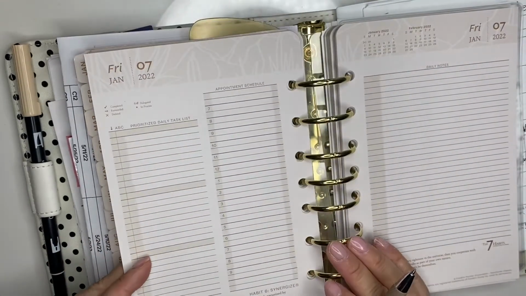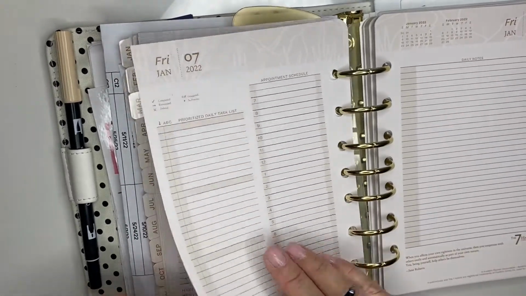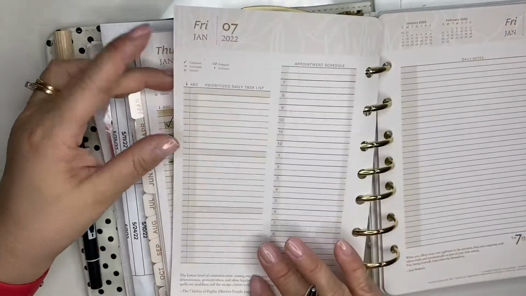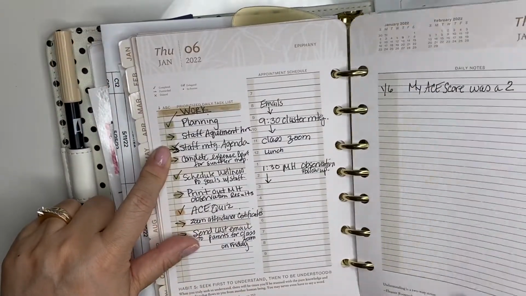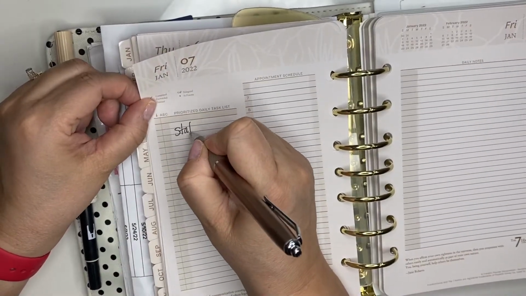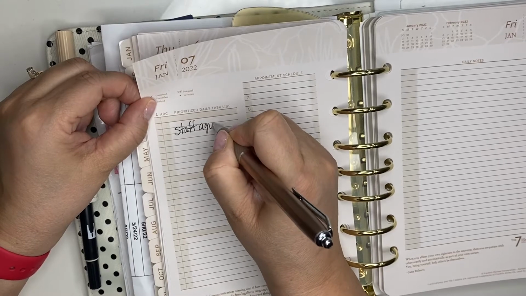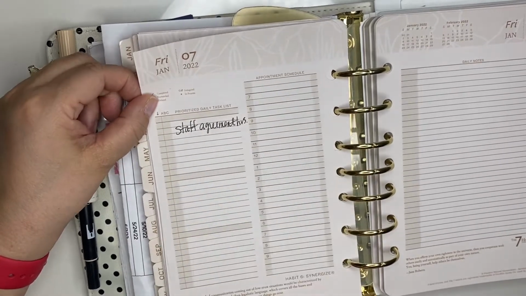So for tomorrow, now I have to transfer over everything I didn't do today. First of all, I'm going to write down staff agreement hours. So I have to transfer my staff agreement hours. And I'm sorry, I write big.